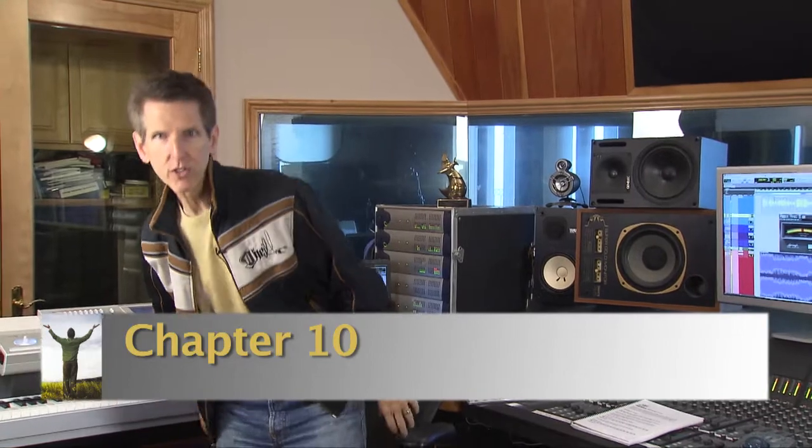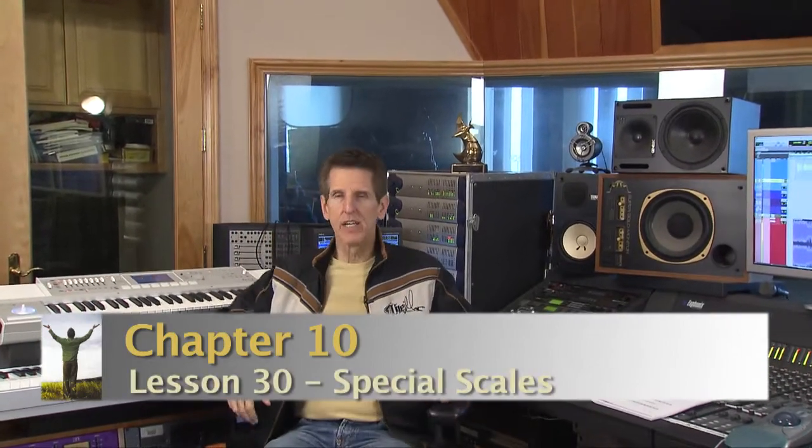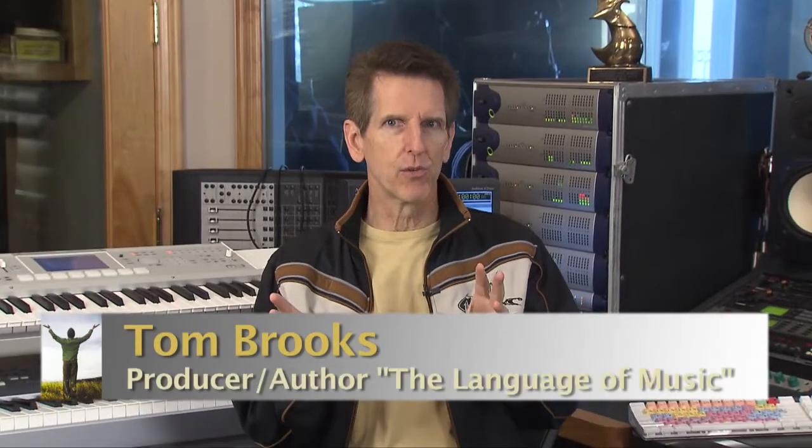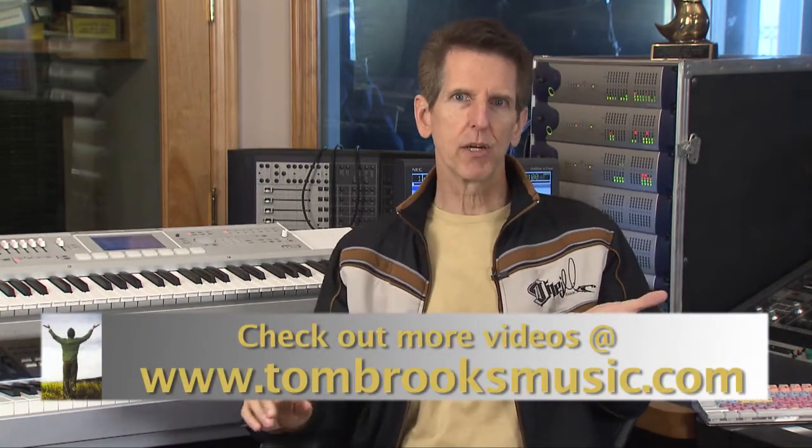Chapter 10, we're going to go beyond the major and minor scales, and we're going to talk about some special scales. These scales are unique in the sense that they have something other than 7 tones. Think about the C major scale. It's got 1, 2, 3, 4, 5, 6, 7 tones, and then 8 is the same as 1. So C at the bottom, C at the top. All these scales we're going to talk about in chapter 10 have something other than 7 tones.